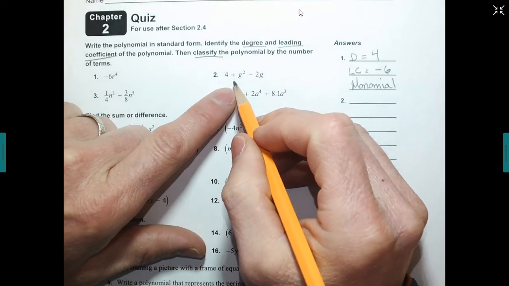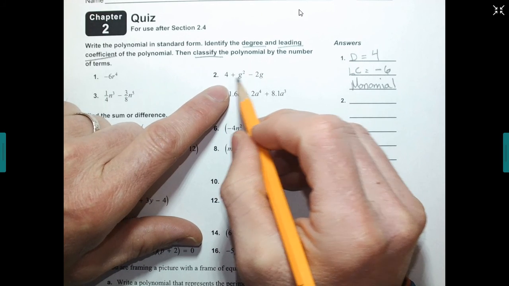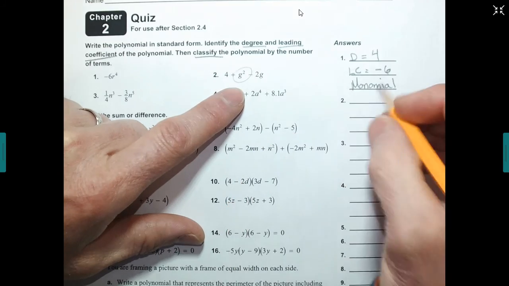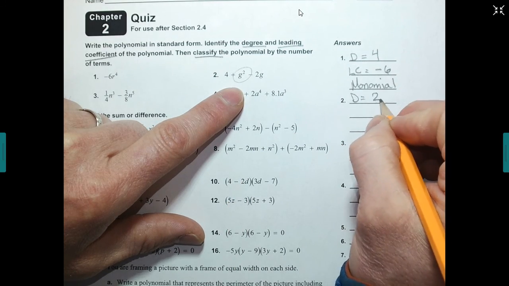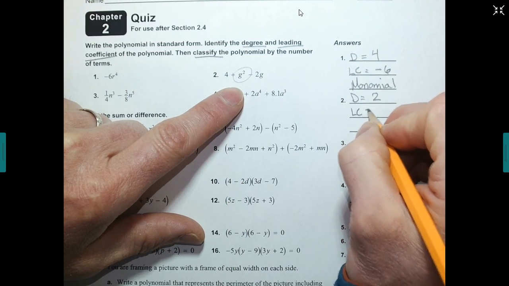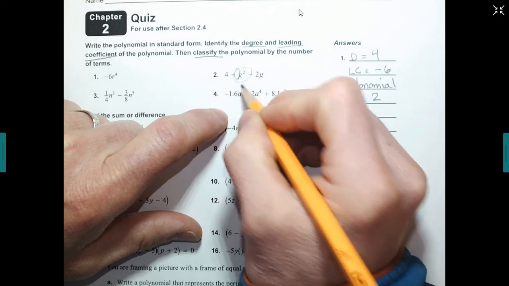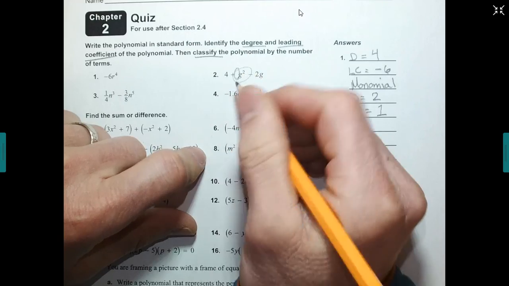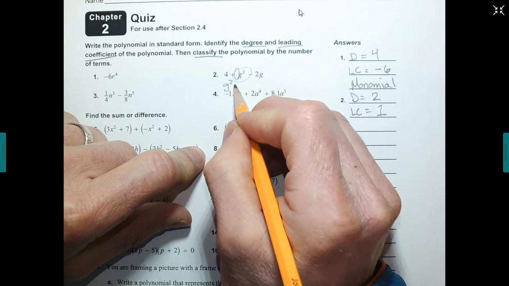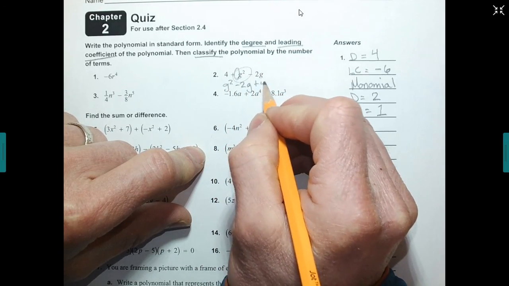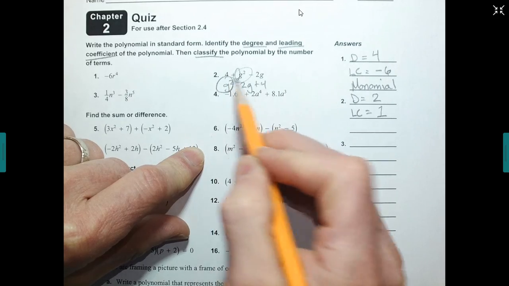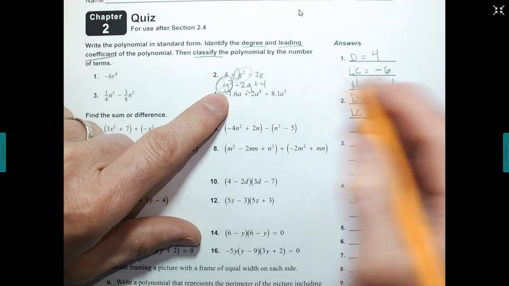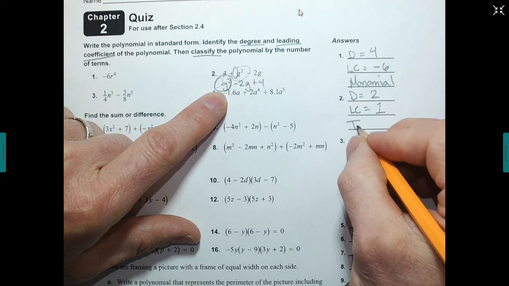Okay. Number 2. So if I were to rewrite this in standard form, that would be my first one. So my degree is 2. My leading coefficient would be 1 because it's 1g squared. So if I were to rewrite this, it would be g squared minus 2g plus 4. So this is my degree, my leading coefficient. And 1, 2, 3, there's 3 numbers, so it's a trinomial.